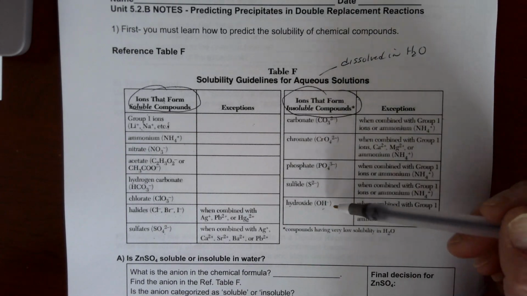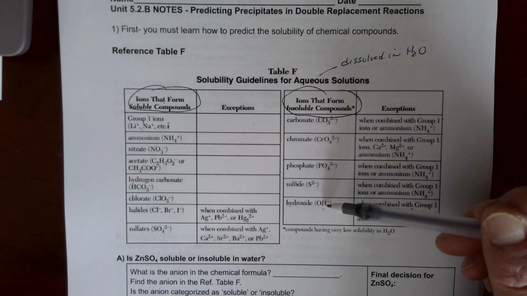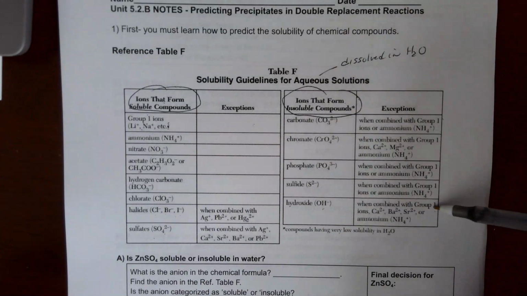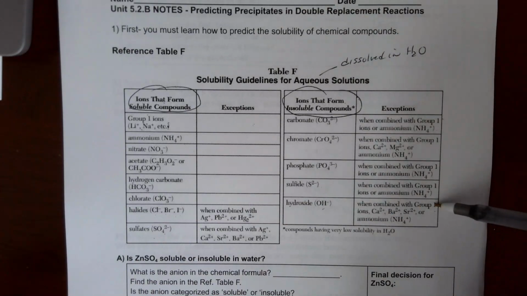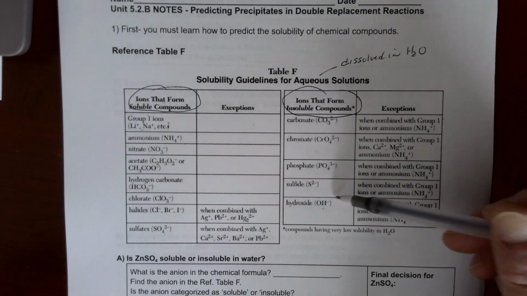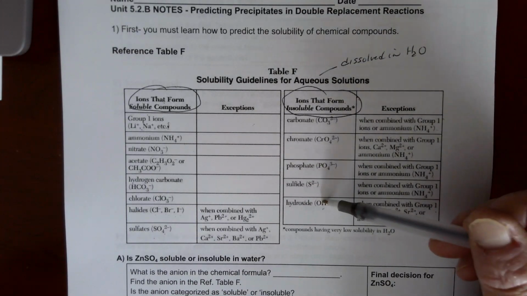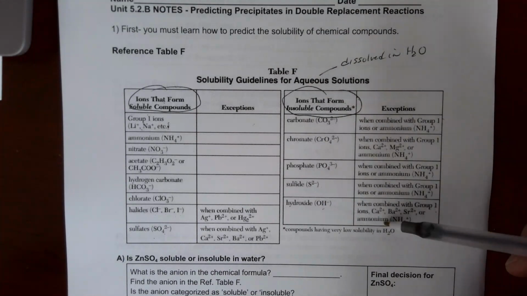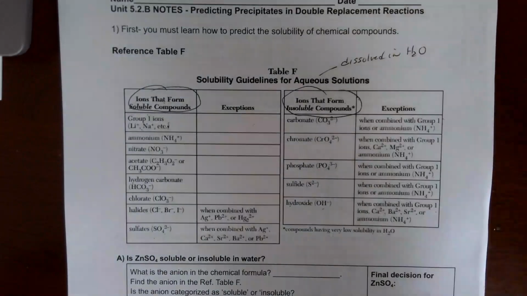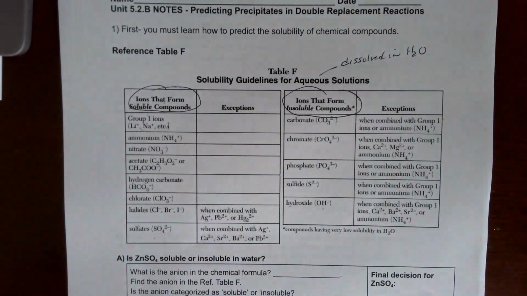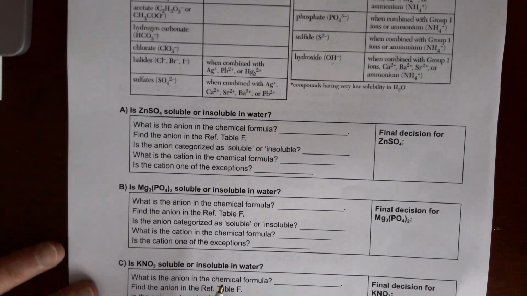Hydroxides are insoluble. Quite a few more exceptions here. If you put a hydroxide with an alkali metal, like sodium hydroxide, lithium hydroxide, potassium hydroxide, it will be soluble. Calcium hydroxide, barium hydroxide, strontium hydroxide, or ammonium hydroxide, those situations, the hydroxide will dissolve. But anybody else, hydroxide is insoluble. Okay, so that's kind of how you have to think through this table. So we're going to try a few examples here.